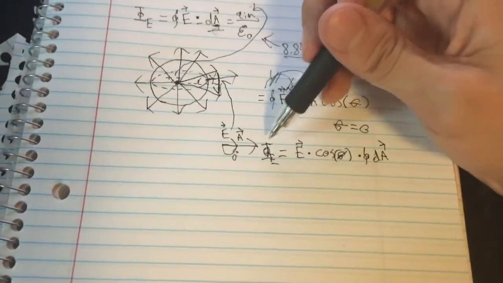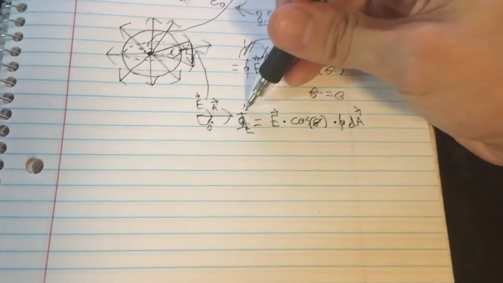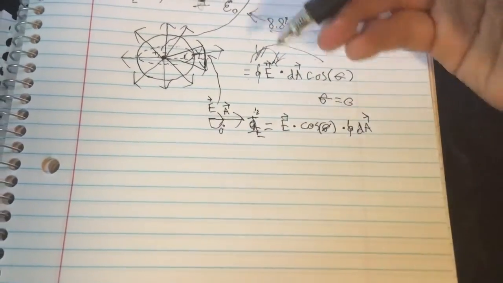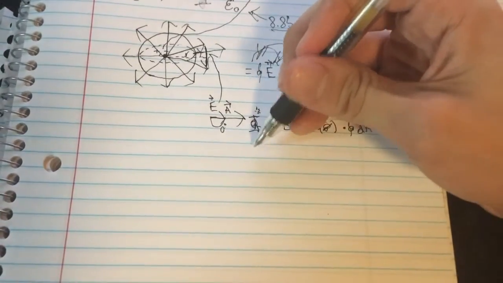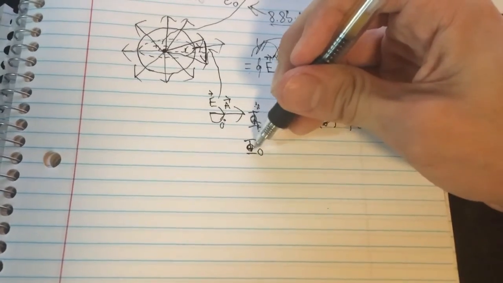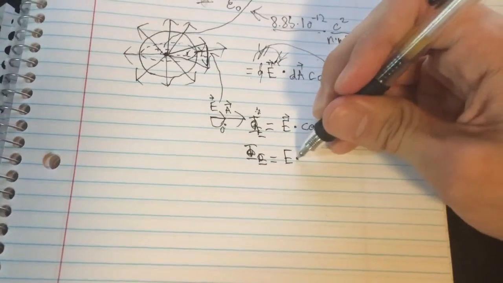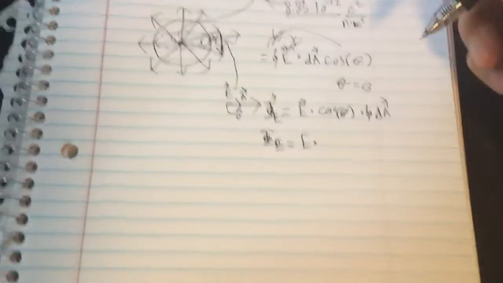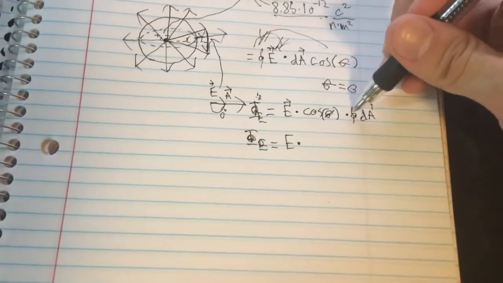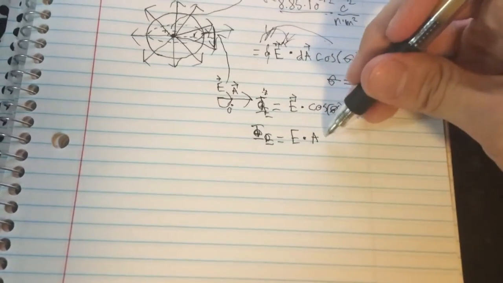Well, let's clarify something really quick. Electric flux is not a vector. It's just the magnitude. So it's not going to end up as a vector. So this should simplify to the electric flux is equal to E times, well, cosine of 0 is going to be 1, times the integral of dA, which is just the area. So it's equal to E times A.